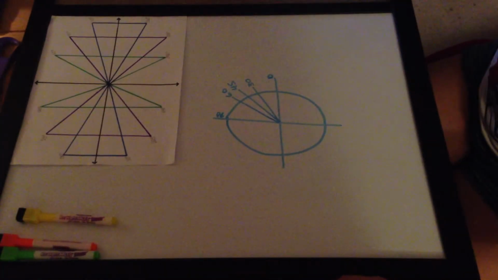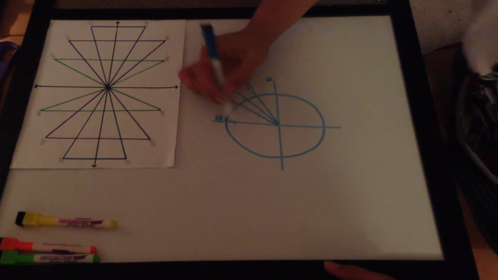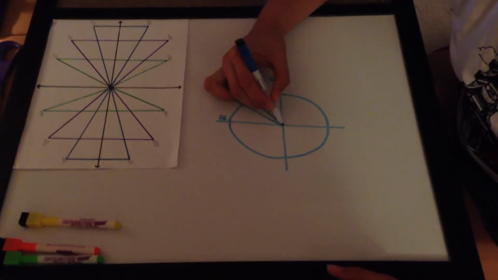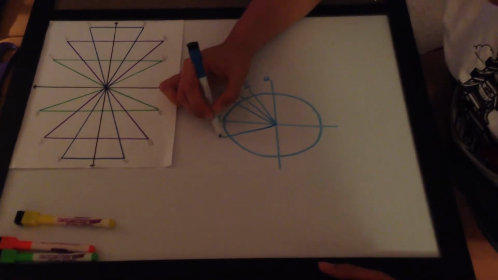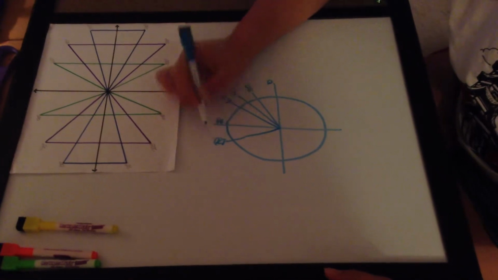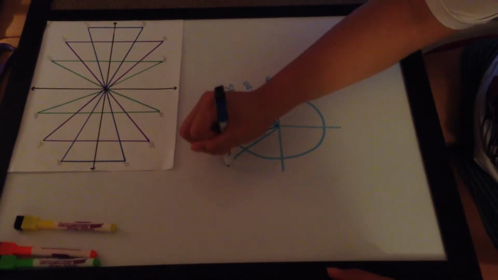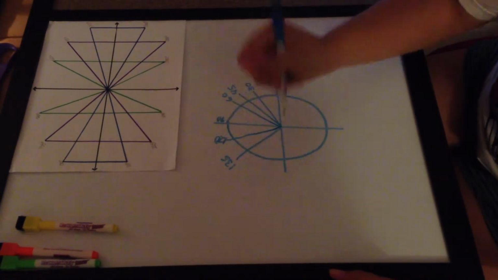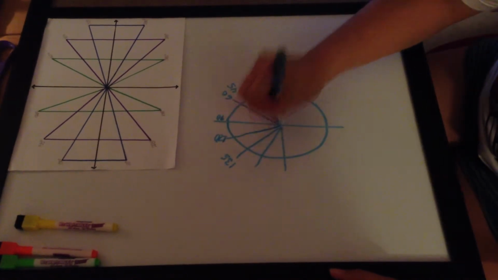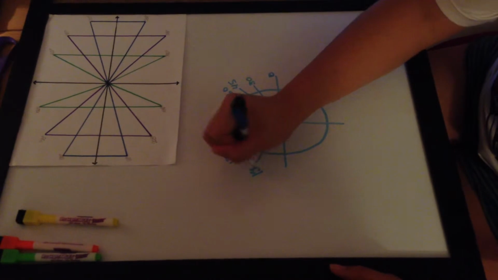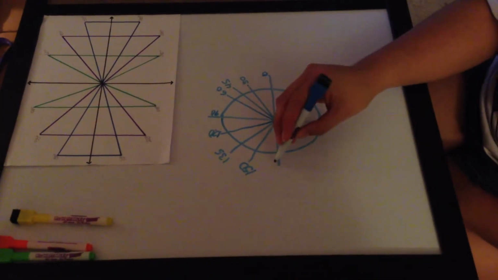and our 0, we would hit a 120, sorry, then a 135, and a 150. And then this will be our 180.